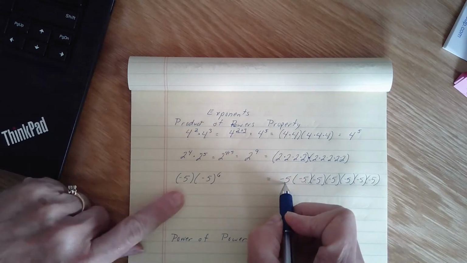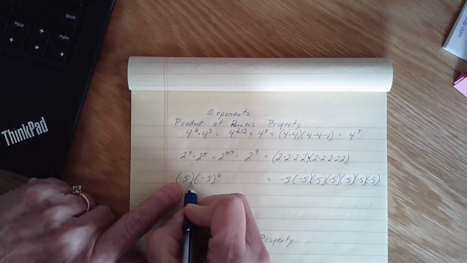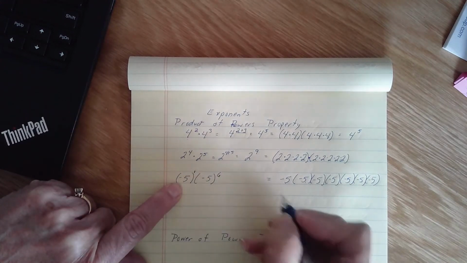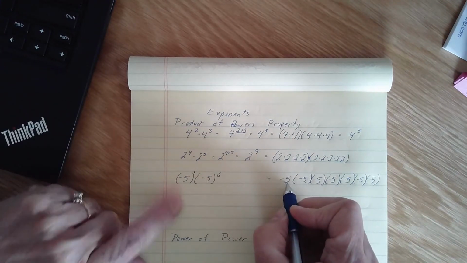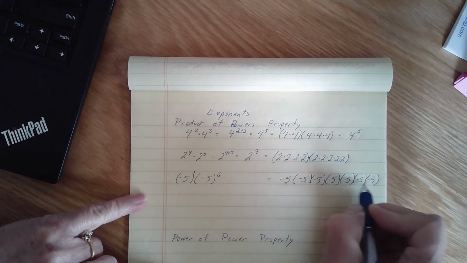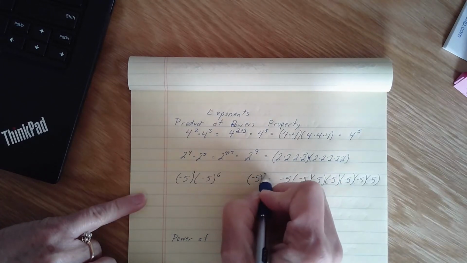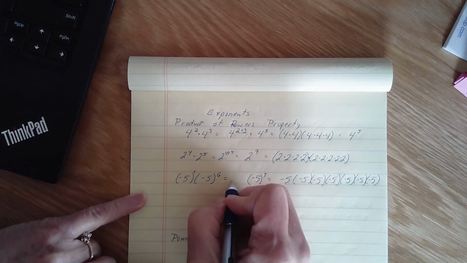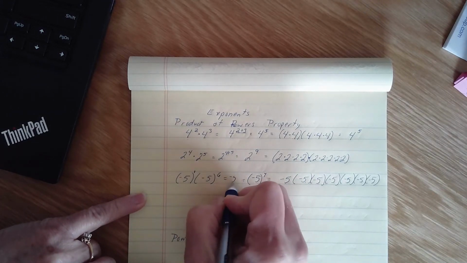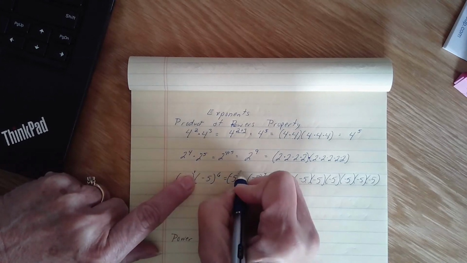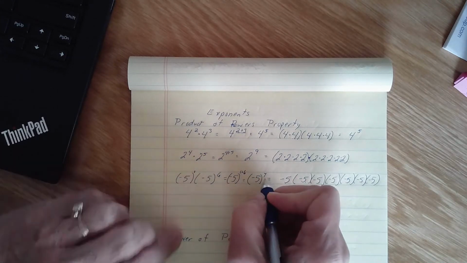And here's this one. Now I'm going to tell you a little trick. When we have this with nothing to it, its exponent is really 1. But as I count these, I see 1, 2, 3, 4, 5, 6, 7. Negative 5 to the 7th power. Now if I come back here, this would be negative 5 to the 1 plus 6. It's going to get us our 7.